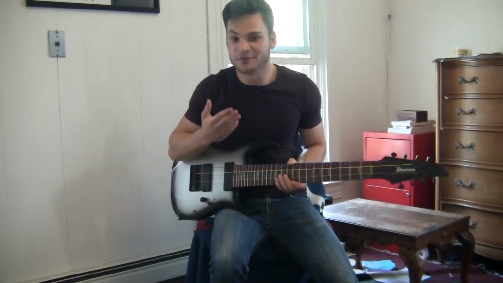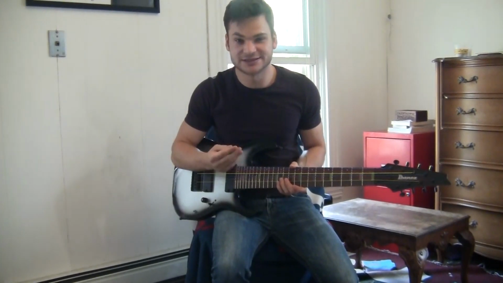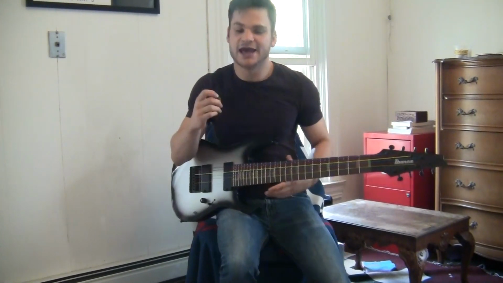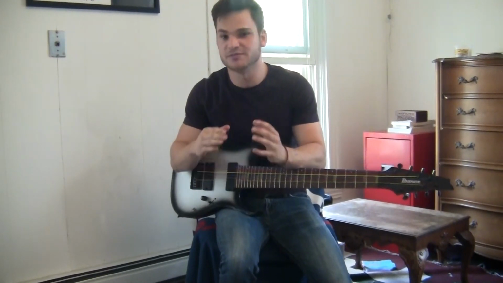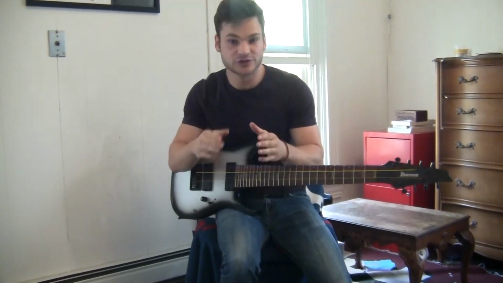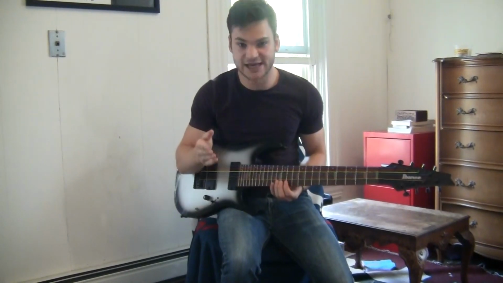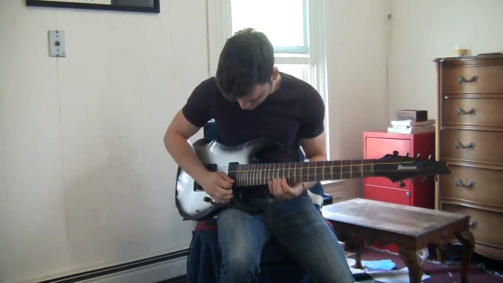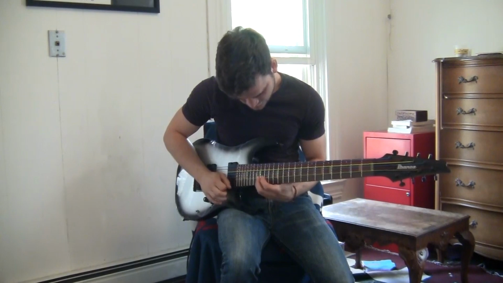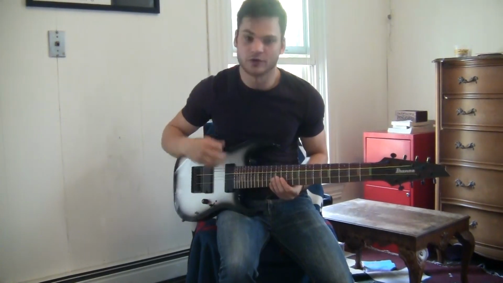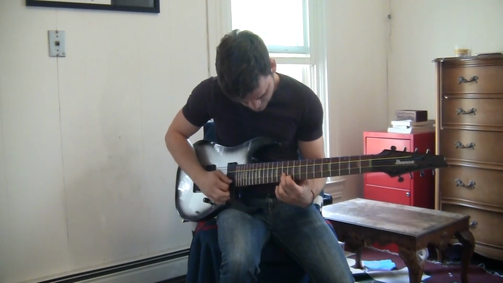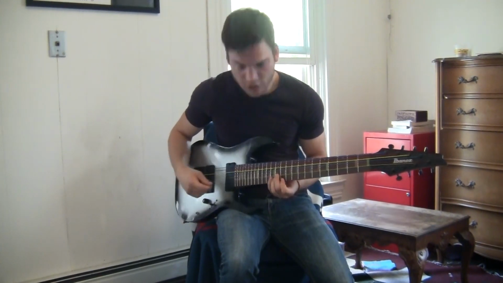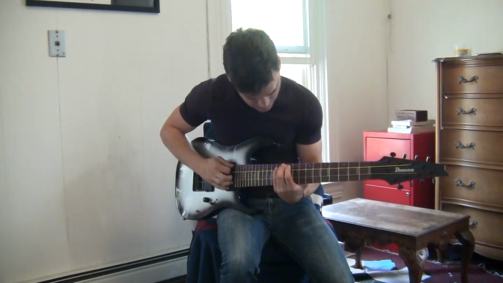In music, we refer to these distances between notes as intervals. And intervals are sort of the building blocks used to create musical structures. And musical structures could be, for example, a melody, or they could be a harmony, or they could be a bass line.